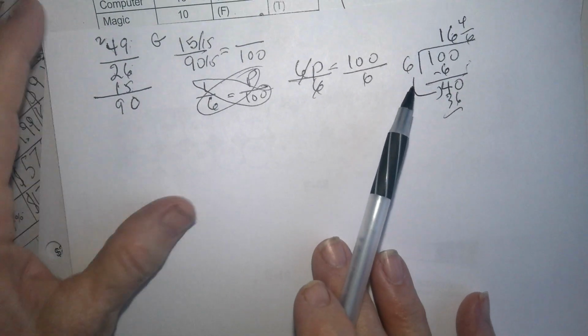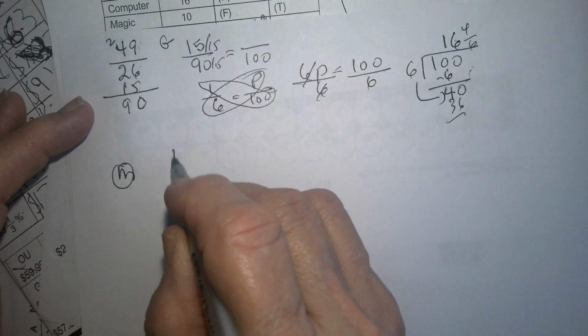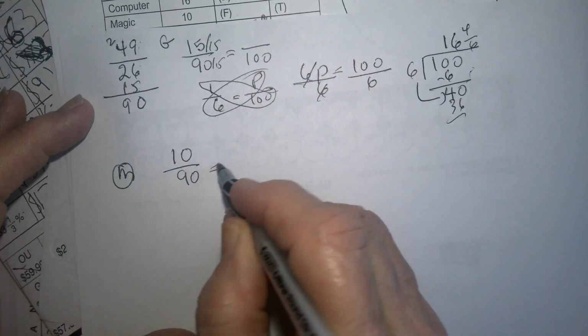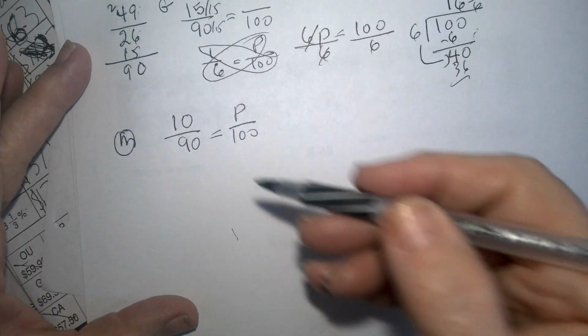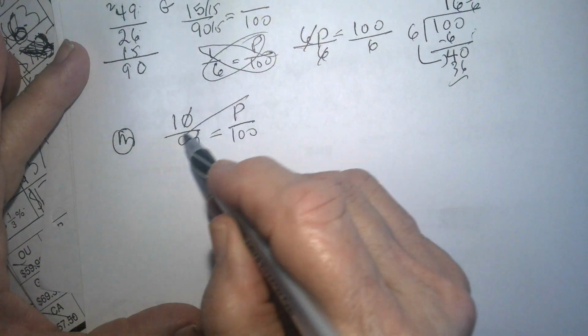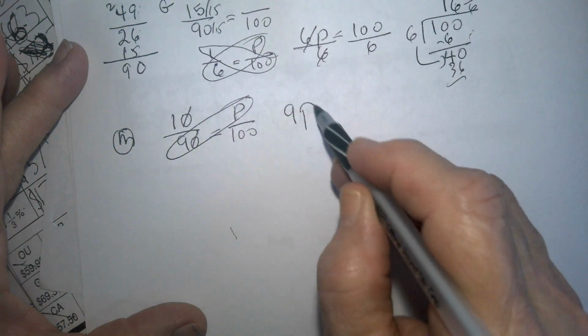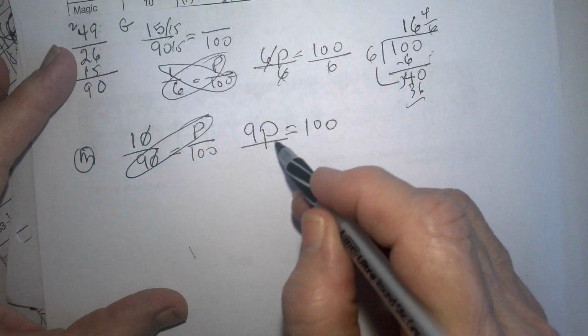I did the 15/90. So the next one is 10/90 and out of 100. And again, the only thing we can do is take off the 0. So this one's a little bit harder, but it's 9p is equal to 100. Divide it through by 9.